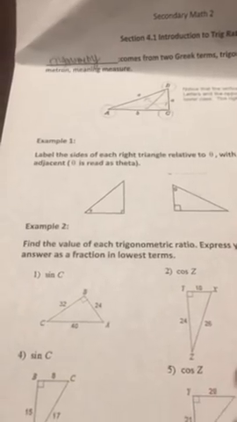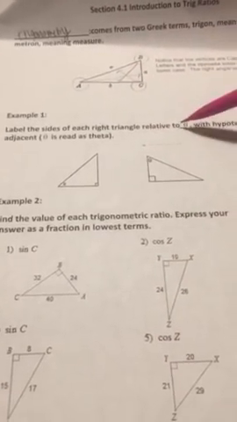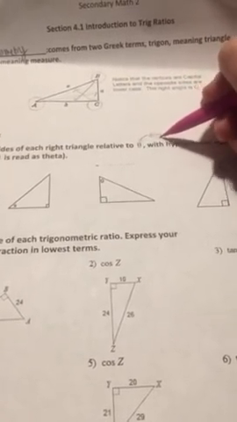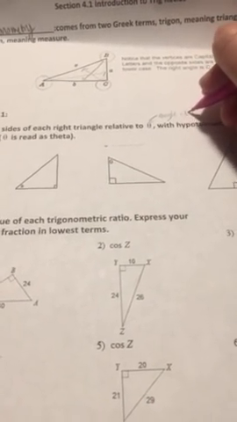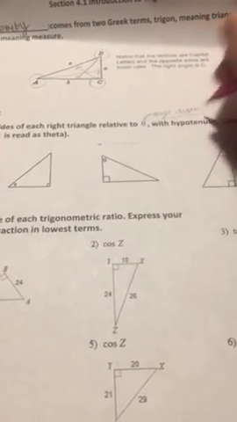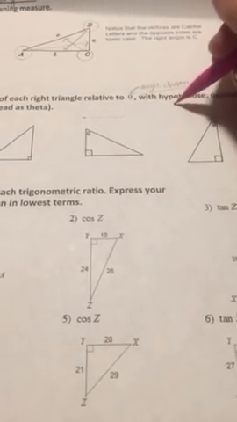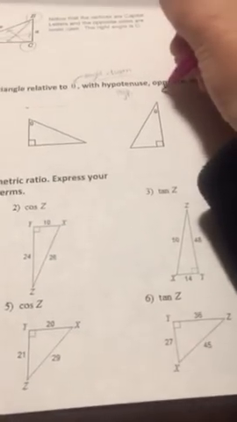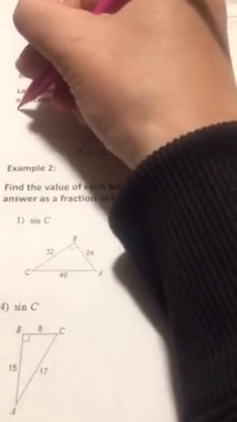Alright, we're going to go over labeling the sides of each triangle related to theta. Theta just means the angle that is chosen. So we're going to label the hypotenuse, which we're just going to label with a HYP. Opposite, we're going to label with OPP, and adjacent, we'll label with ADJ.